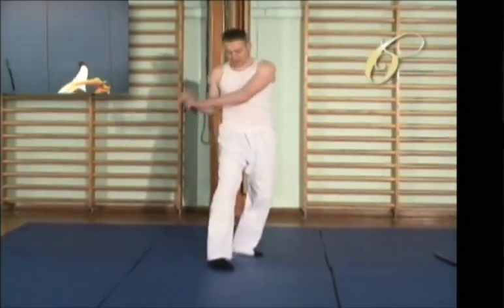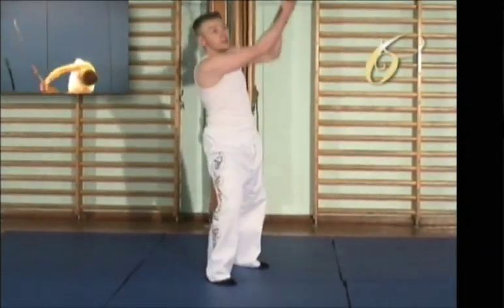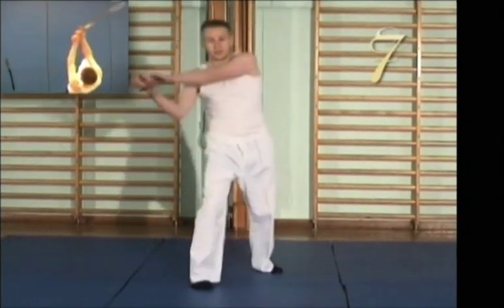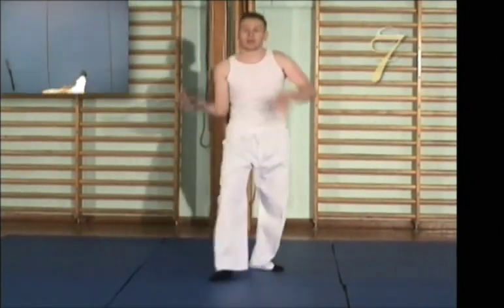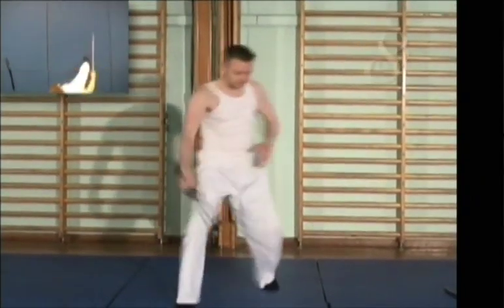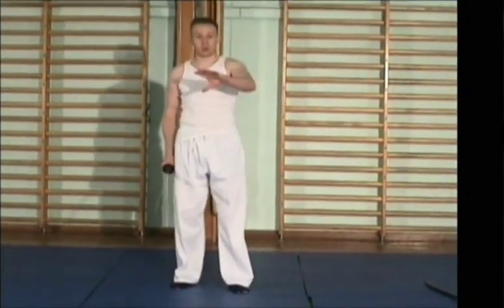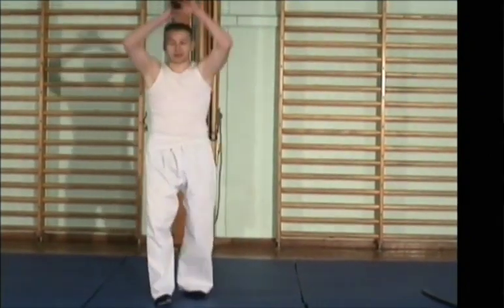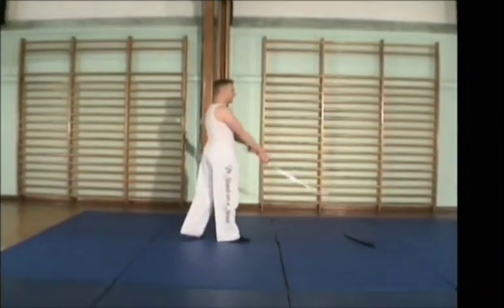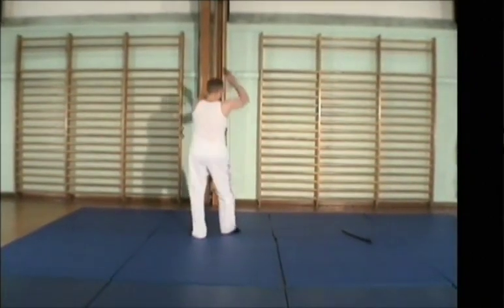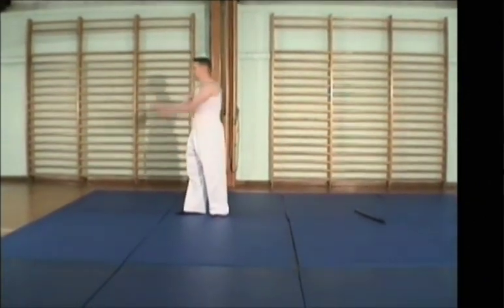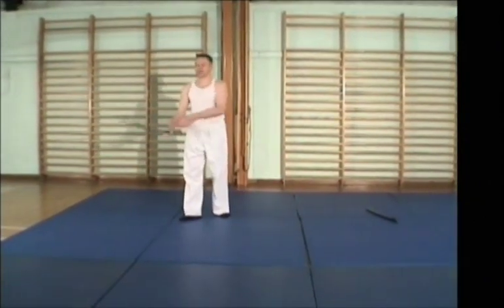The next one is from this end right the way up through, and then again across, and then lastly down. So that's the 8 cuts. But then again, you have 8 directions. So you've got 1, 2, 3, 4, 5, 6, 7, 8. Now they're the 8 directions.